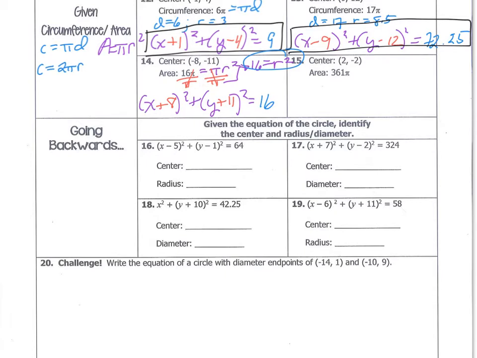You're just going backwards. They're going to give you the equation of the circle, and you have to write out the center and the radius. So same thing. Look at what they gave you. Isn't this my H and isn't that my K? Aren't we going to change the signs? So what's the center on this one? What's the X value? 5. What's the Y value? 1. Easy, right? What's the square root of 64? That's our radius, 8.